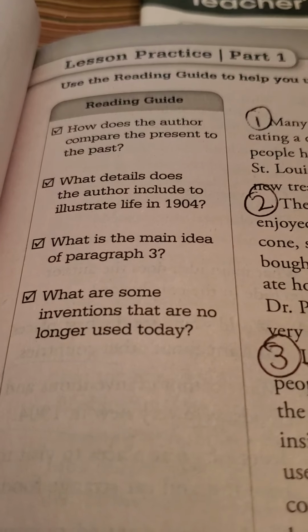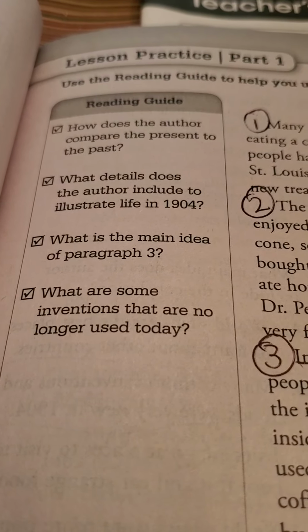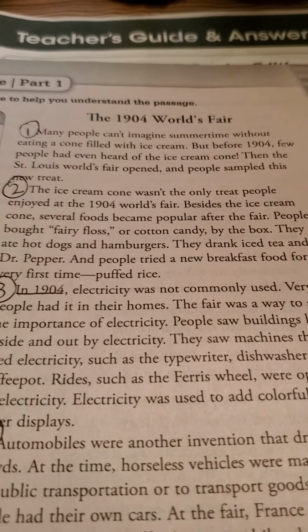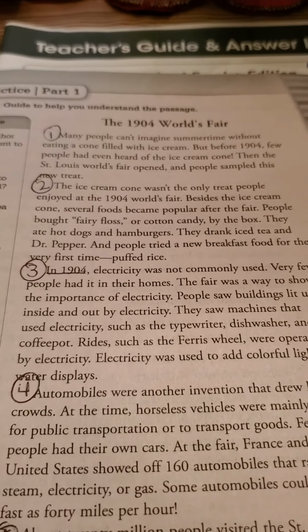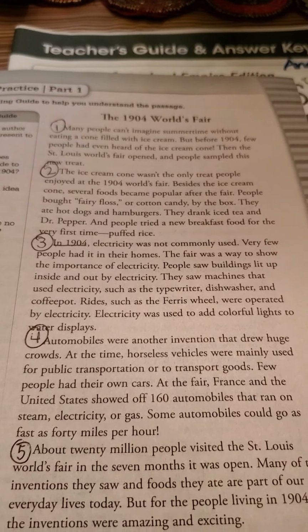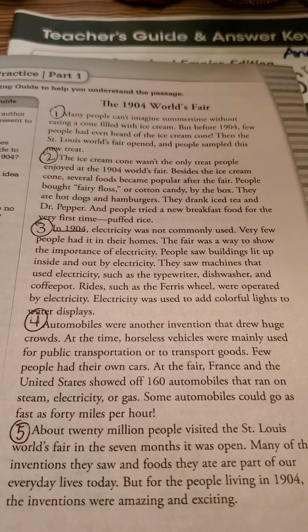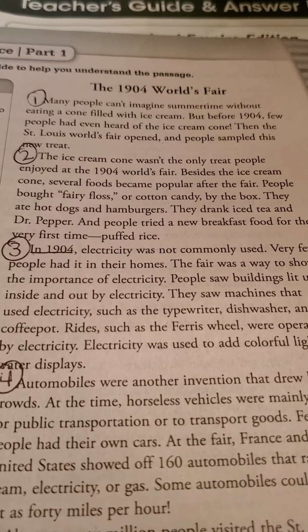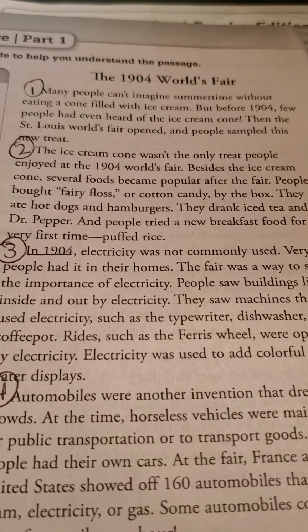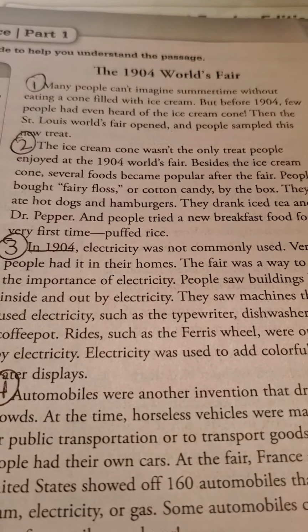So let's go back to the reading guide. How does the author compare the present to the past? I looked through the text, and what I noticed is that the author talks about common things that were introduced at the World's Fair that we're familiar with today.